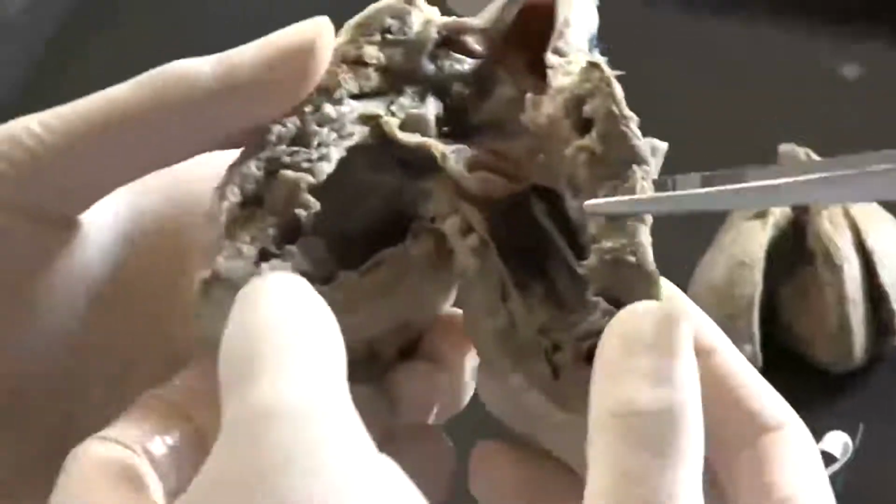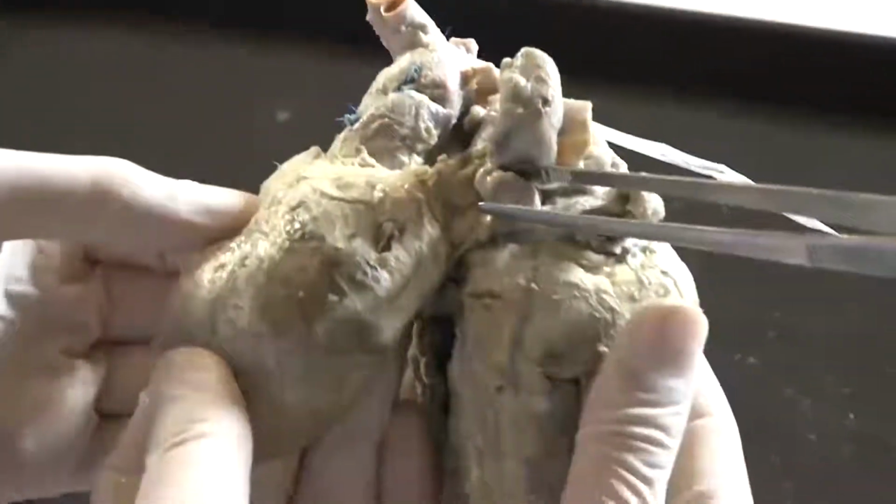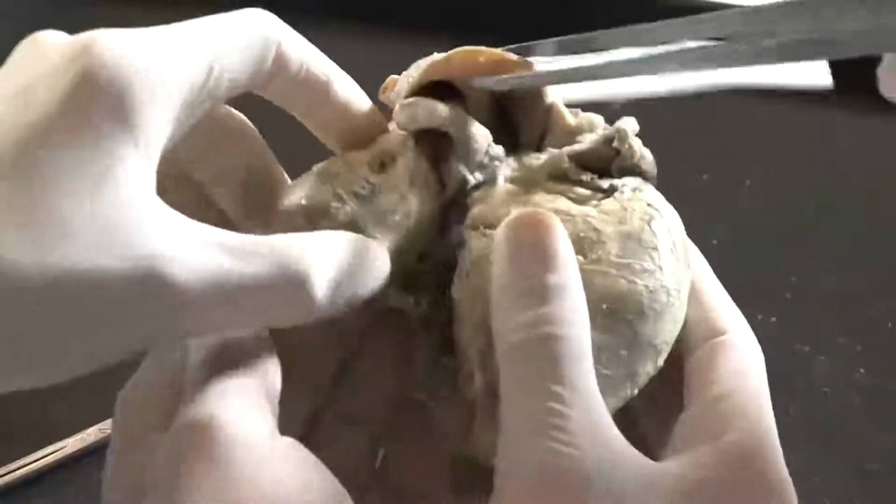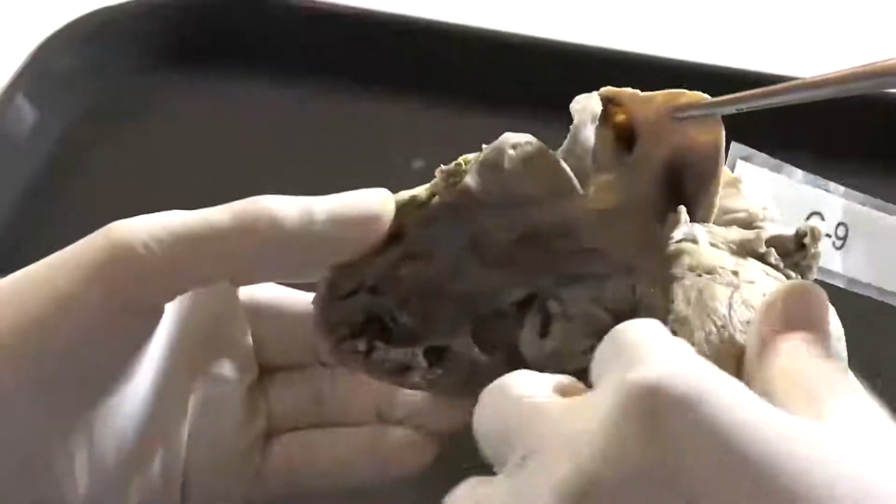From behind. To open from the atrium, left atrium to ventricle. Right here. Okay. Thank you.